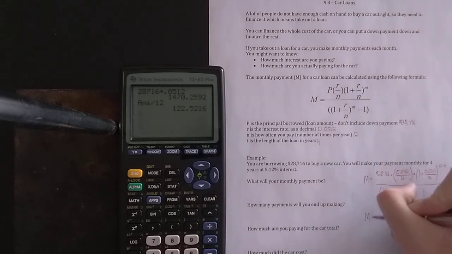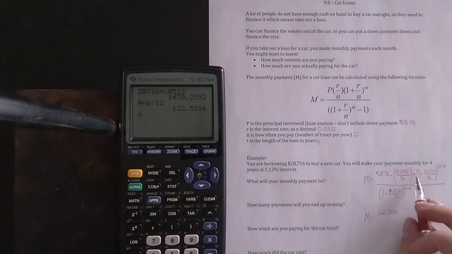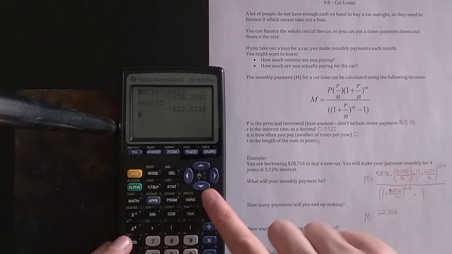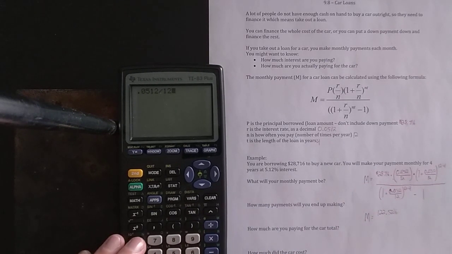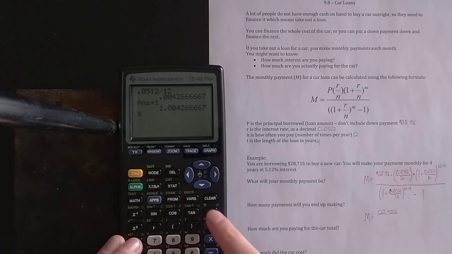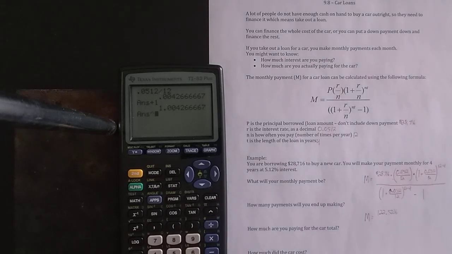I end up with 122.5216. I've still got to multiply it by this. So here's what I'm going to do there. I'm going to divide that fraction plus 1 and then raise it to 12 times 4, which I just know is 48, so raise it to the 48th.